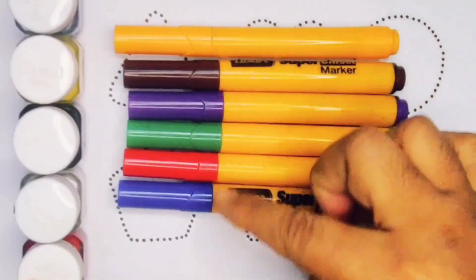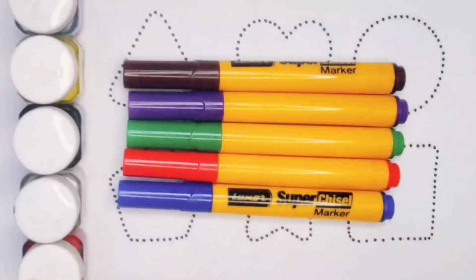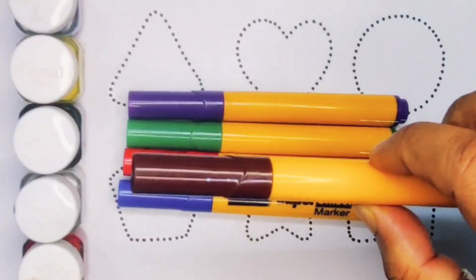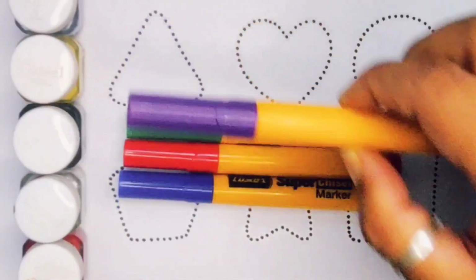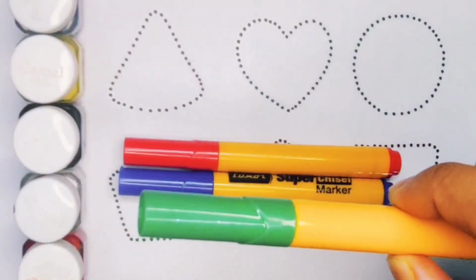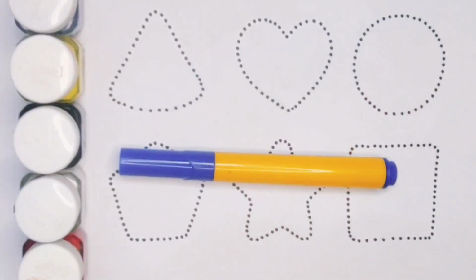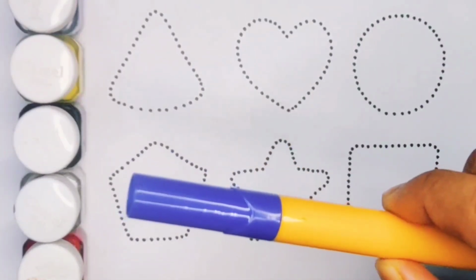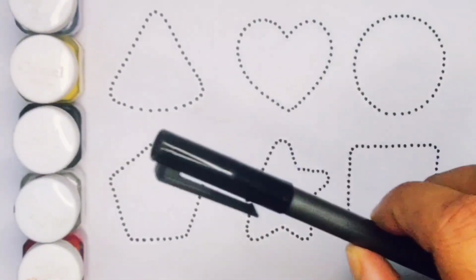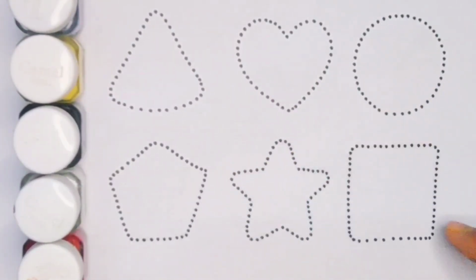First we're going to know the colors' names. Orange color, chocolate color, purple color, green color, red color, blue color and black color. Now let's learn the 2D shapes.